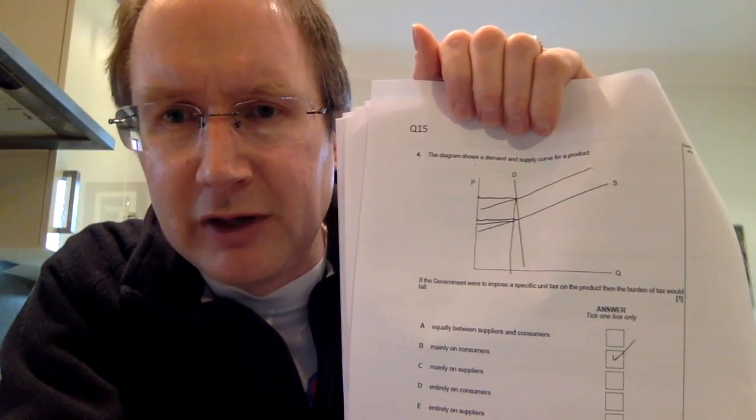Sustained growth in the UK economy, though, would mean that even though there's a minimum wage, demand would be rising for workers because of that growth, and therefore it would cancel out the negative effects on employment of the minimum wage. So that one's D. If we take 15, the person who did this has drawn in the diagram correctly. They've marked in their own supply curve.